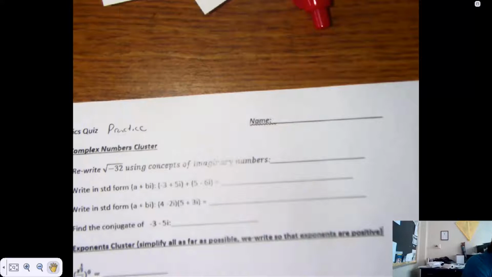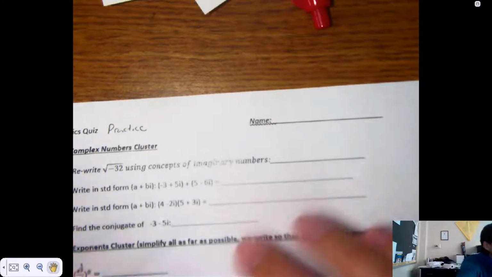Complex numbers cluster. Rewrite root negative 32 using concepts of imaginary numbers. I don't want just an answer. I know a couple of you can do this in your head, but I don't want just an answer. I mean, just show me the process. First off, do you know, is it real or imaginary? So what are you going to put in front of it? And what's that do to the sign? Makes it positive.